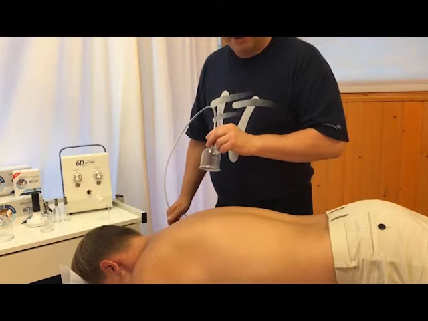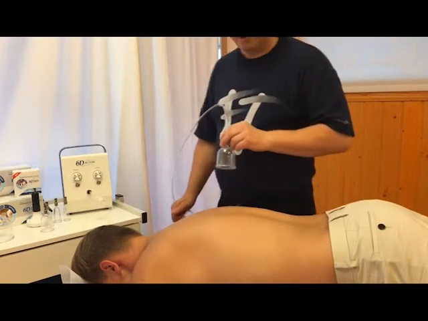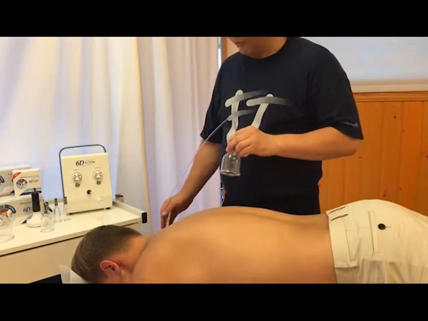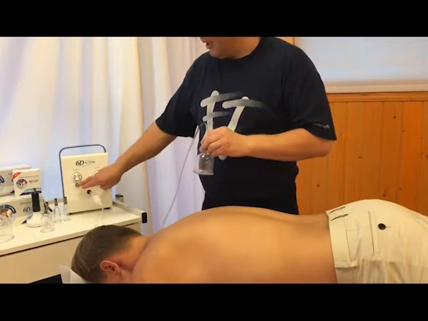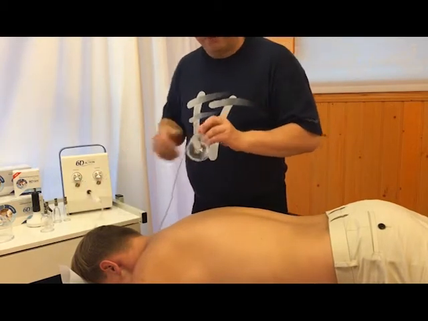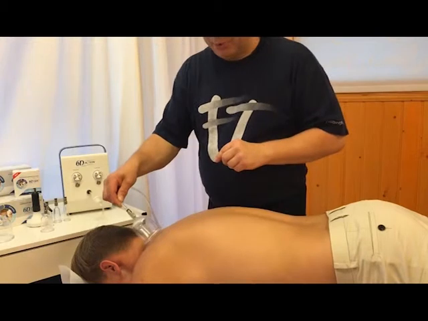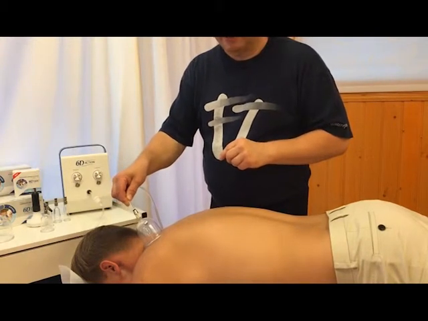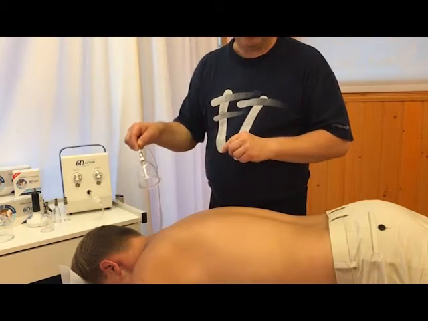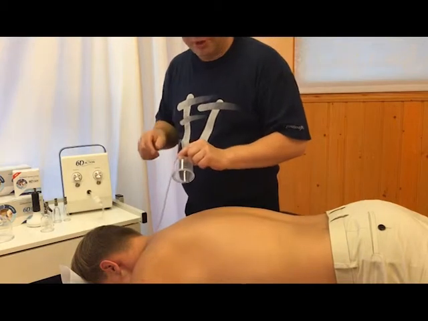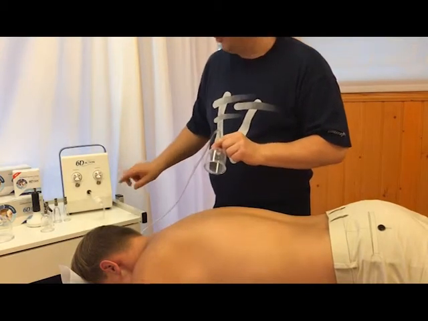We have a patient here who's 23 years old, and I'll show you the treatment, how it goes. So always you use as big a cup as possible for the area that is treated. And now I will show you how we do the basic treatment protocols.